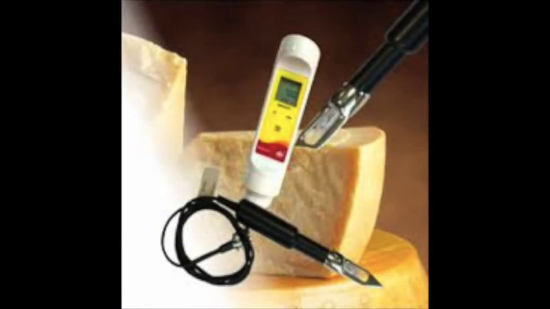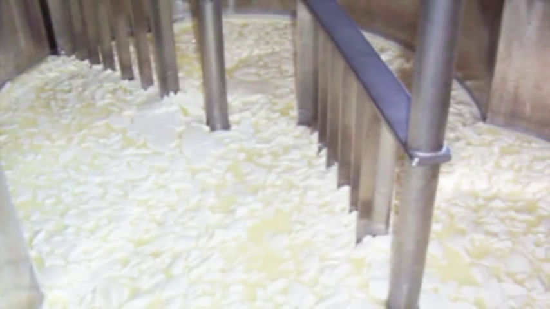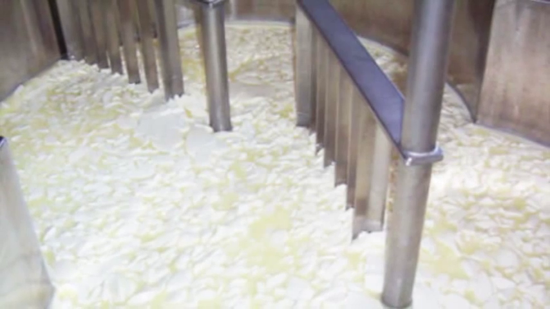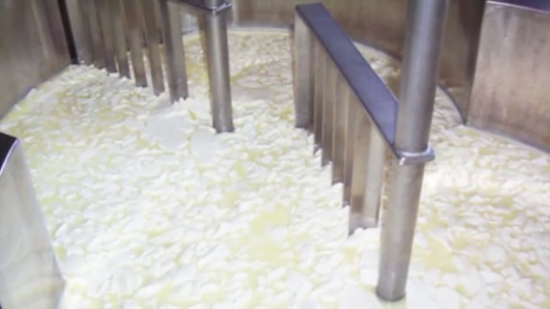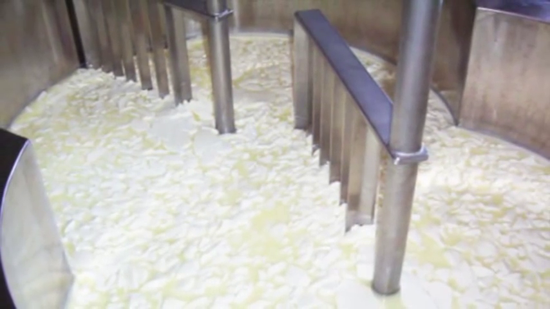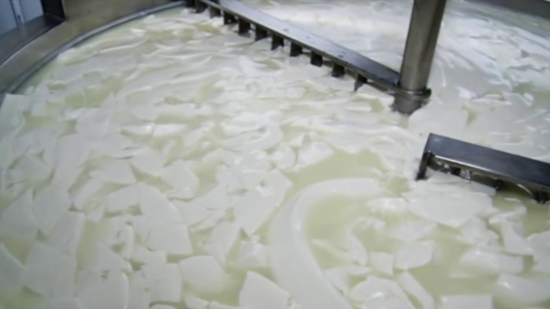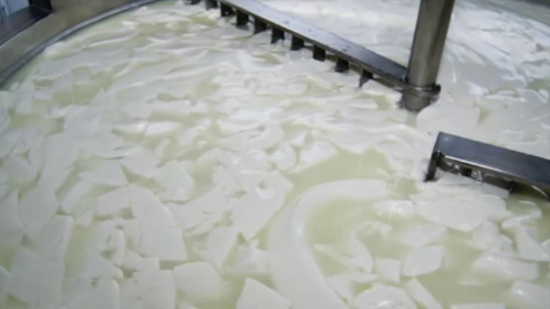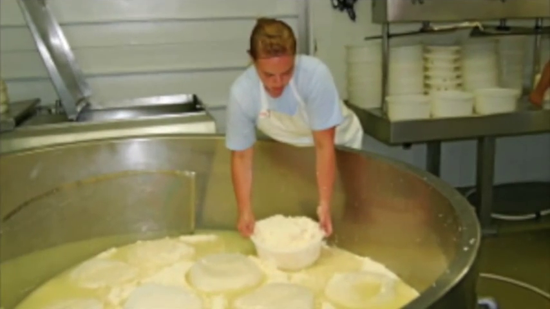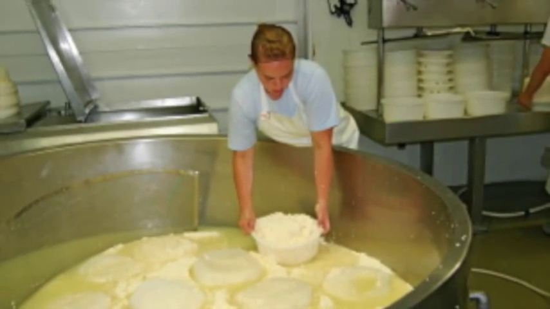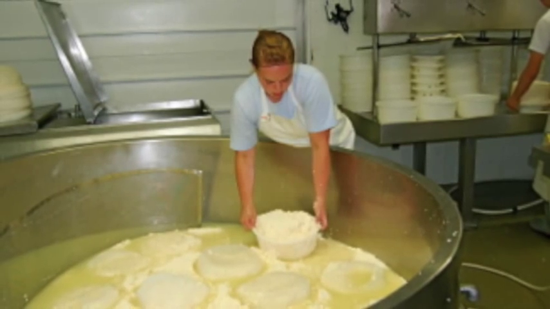The curd process. Calcium chloride is used to make the coagulation in the cheese, and the addition of calcium chloride artificially lowers the pH of the milk. Coagulation of casein is the fundamental process of cheese making. This process is governed by the temperature and acidity.